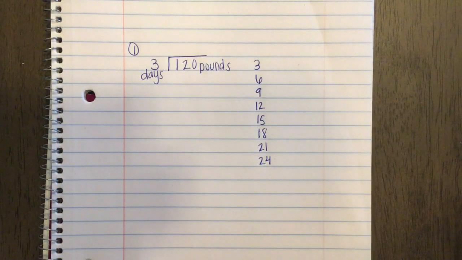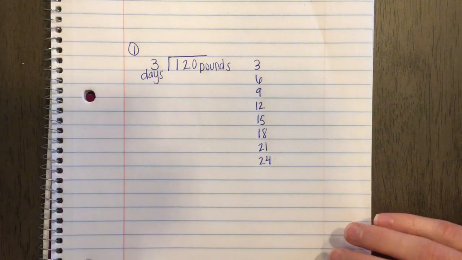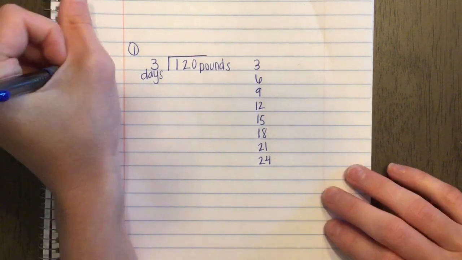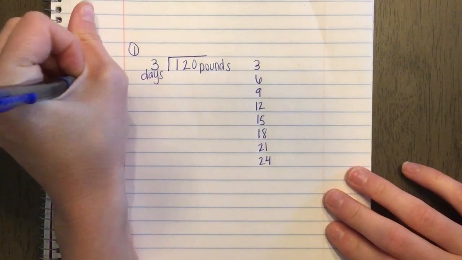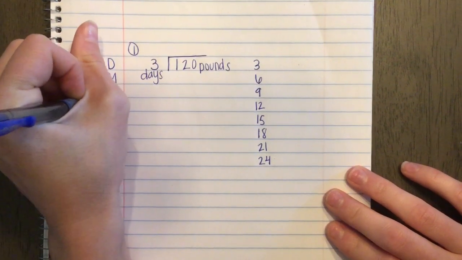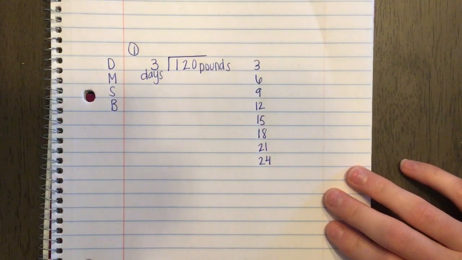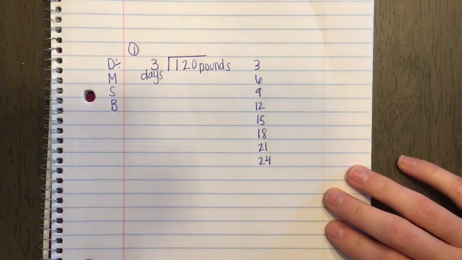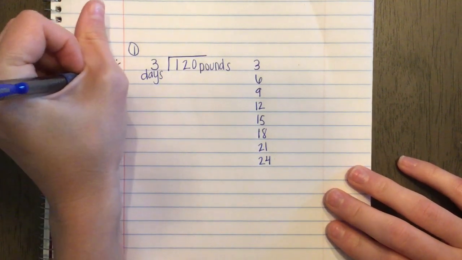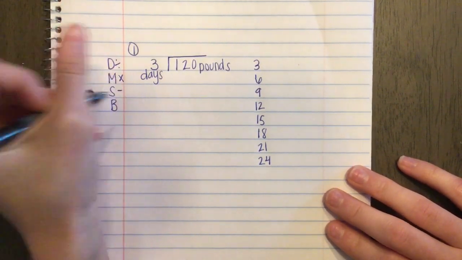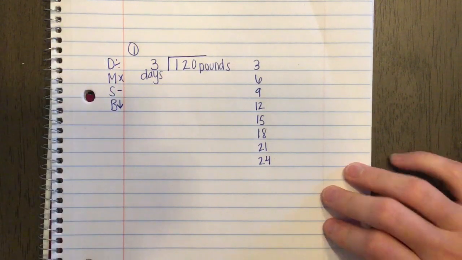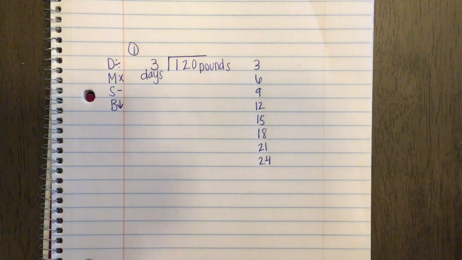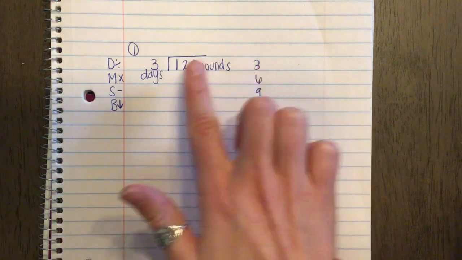Okay, and then I want to use that DMSB strategy, right? Dangerous monkeys swipe bananas. Let me write that out over here. Remember, the D stands for divide, the M stands for multiplication, the S stands for subtract, and the B stands for bring down. And you might have to repeat that process multiple times until you are finished with your division problem.